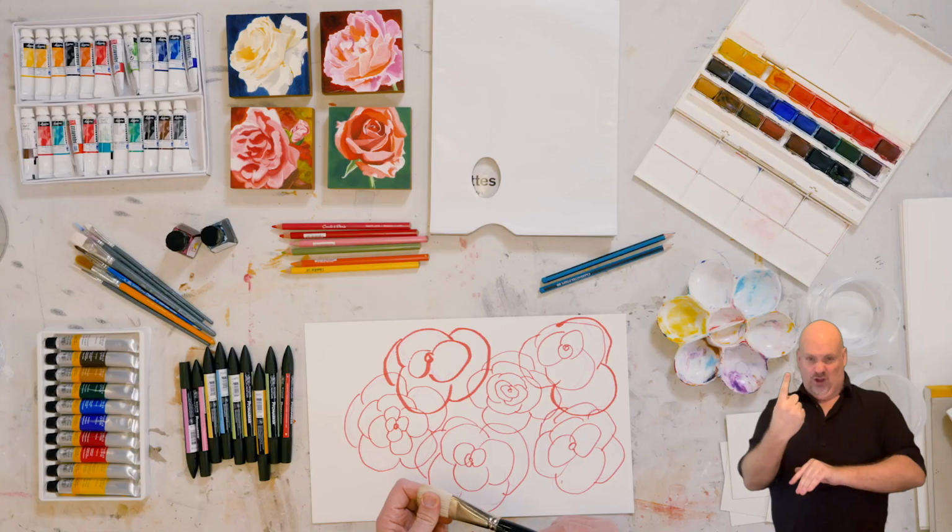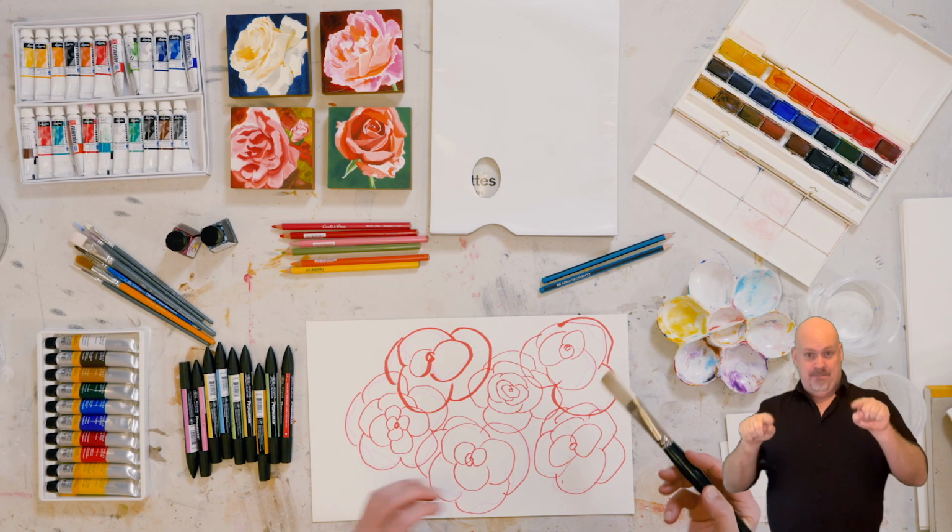I'm going to show you different ways that you can use watercolour, but the first way I'm going to do it is by wetting the paper and then adding the colour. And the different ways that you do it will generate different types of marks and pattern and texture.